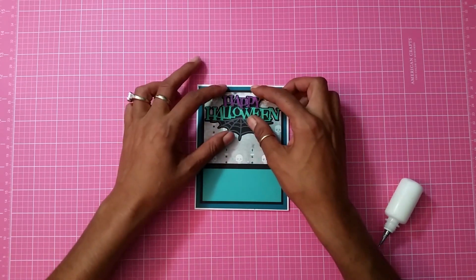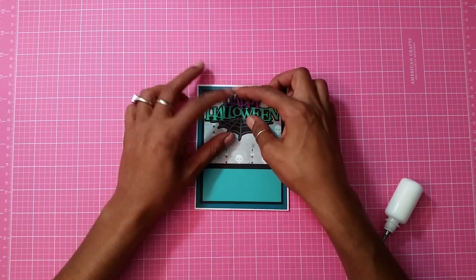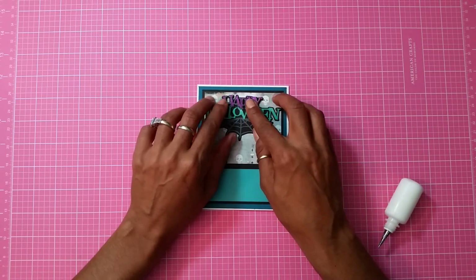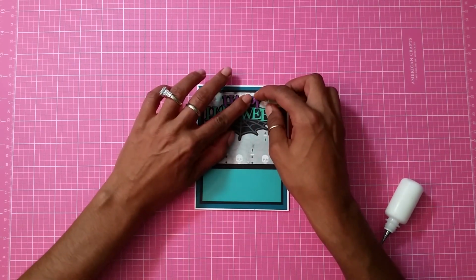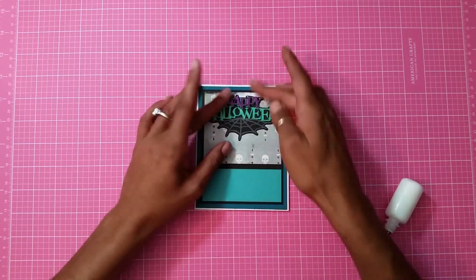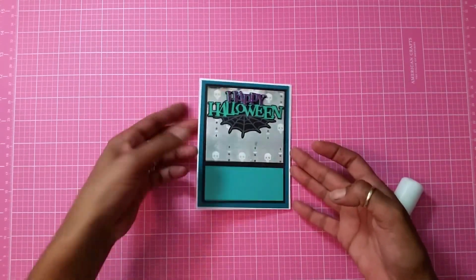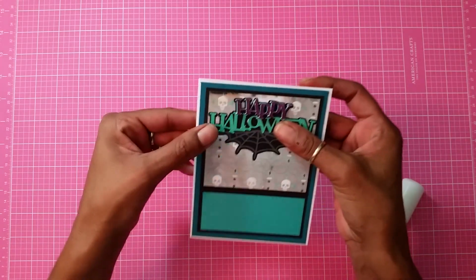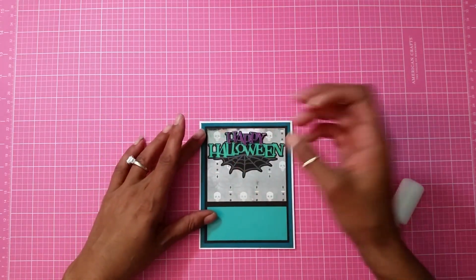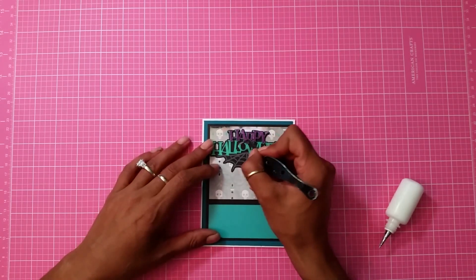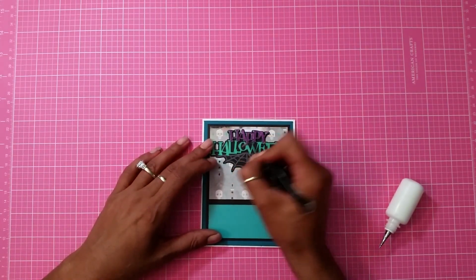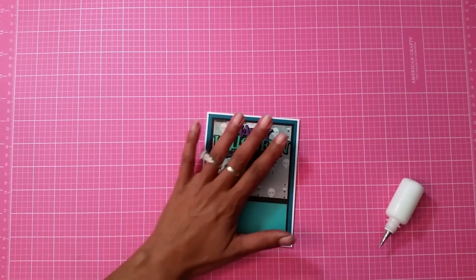And then I'm going to do the same with the Happy. I just got to maneuver the Happy a little bit. And I think it's going to look good right there. Okay, so now it says Happy Halloween and it's popped up. And it gives it a different kind of dimension too.